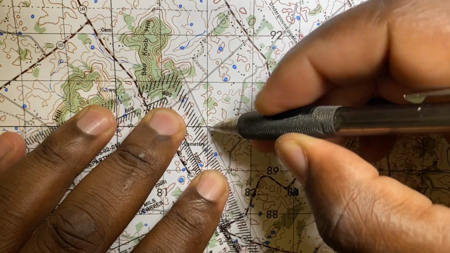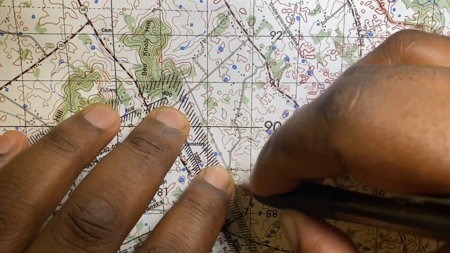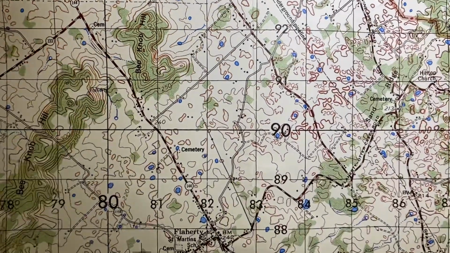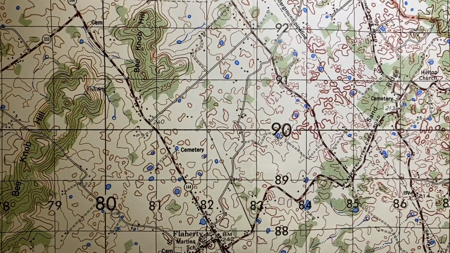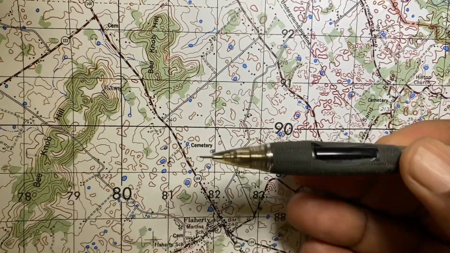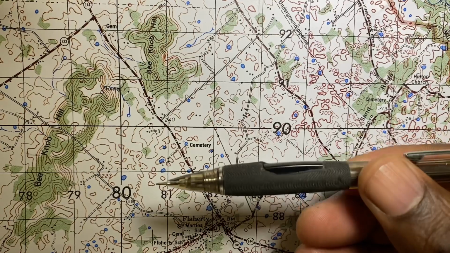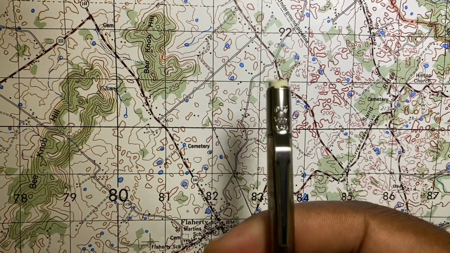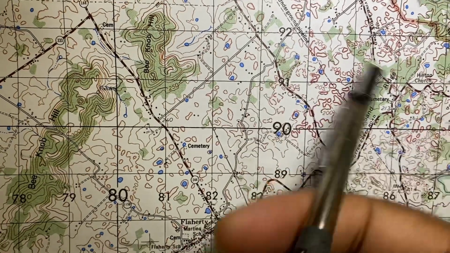What you want to do is make sure that line is long enough for you to... Now, I use a 0.7, I believe that's a 0.7 or a 0.5, 0.5 pencil lead, mechanical pencil.